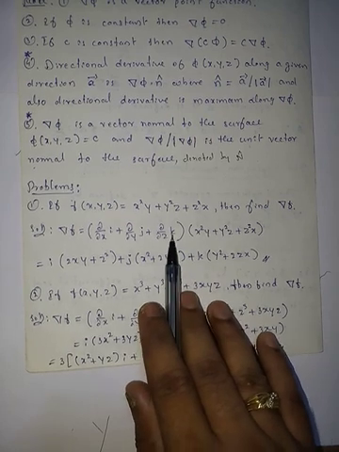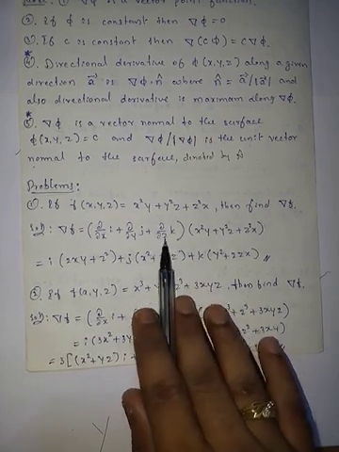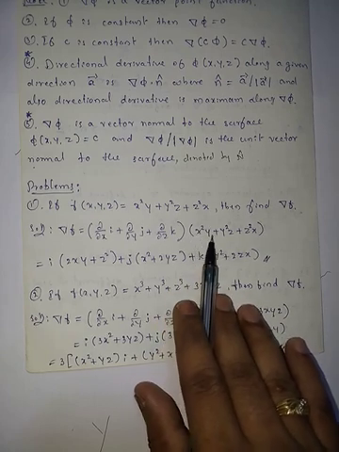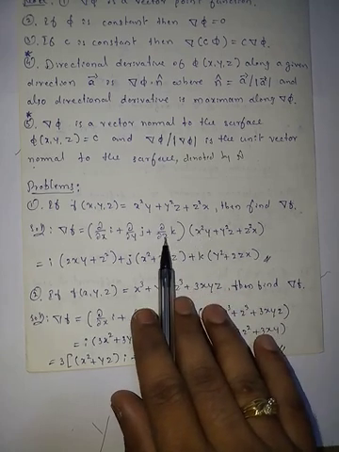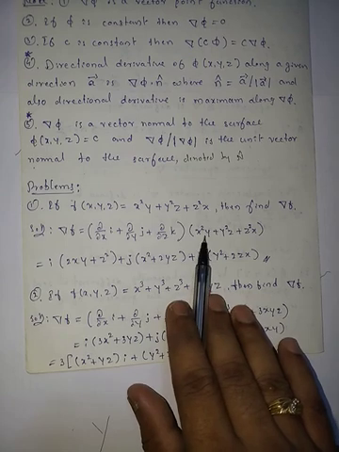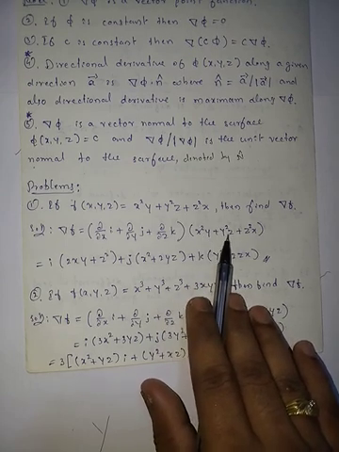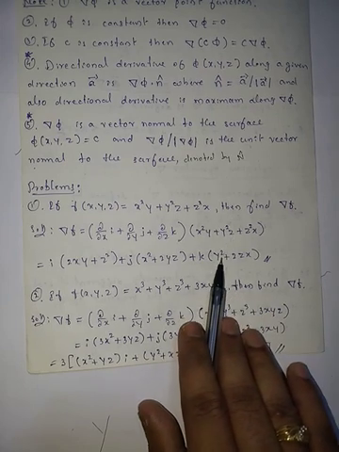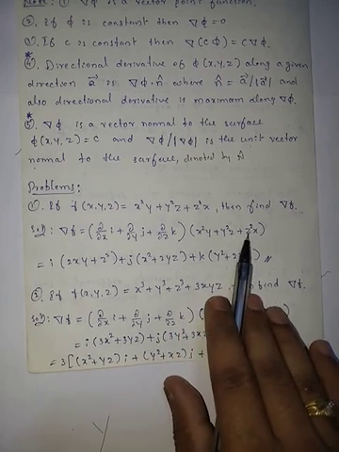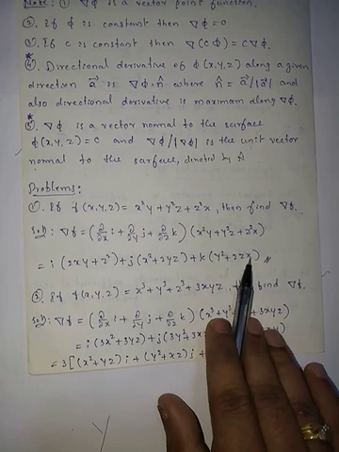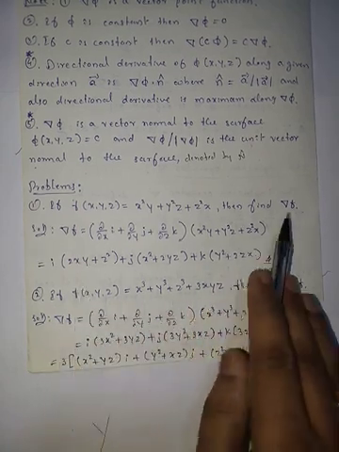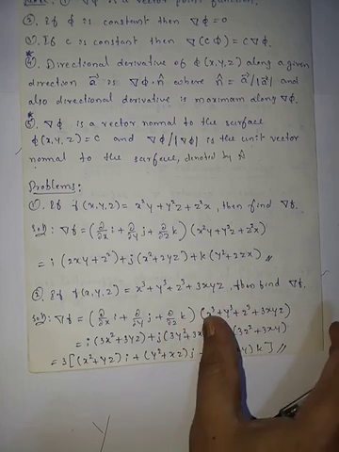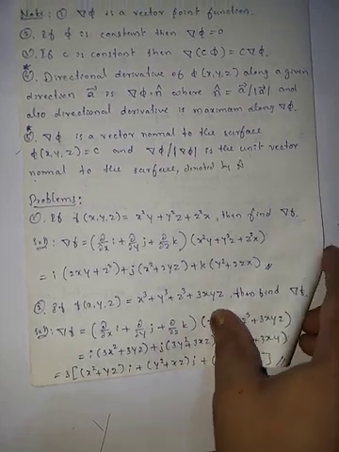Then plus k, then with respect to z we do differentiation of x square y, both x and y as constants now, because with respect to z we are doing, so this becomes 0. Then y square z with respect to z is y square, z becomes 1. Then differentiation of z square x is 2zx. So this is the gradient of the given function f. Okay, so very simple problems we have.